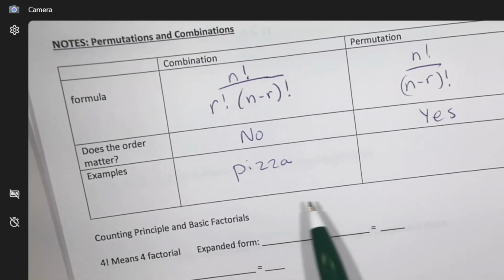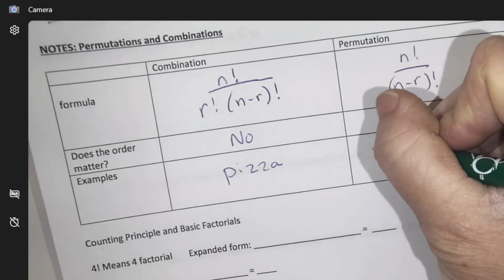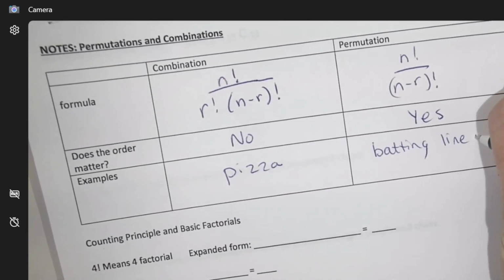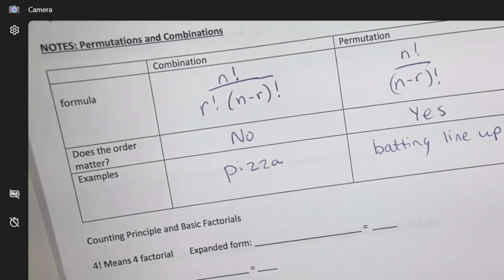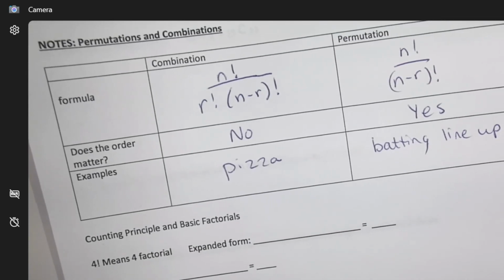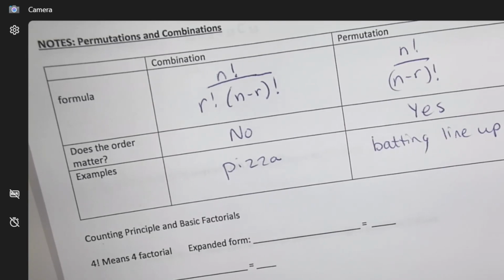In a permutation, the order matters. Something like a batting order. Does it matter the order that I'm putting my players in? For sure. Can I change that? Yeah. I could take the same 9 people, but I can make different arrangements of that batting lineup. Okay, so permutations, the order, changing position matters. Combinations, it doesn't.